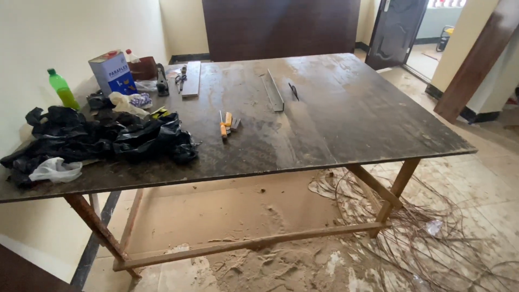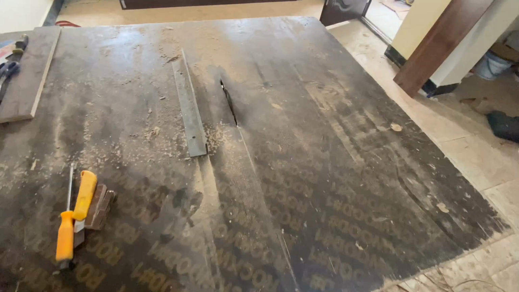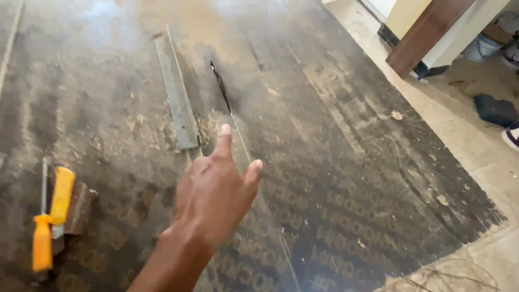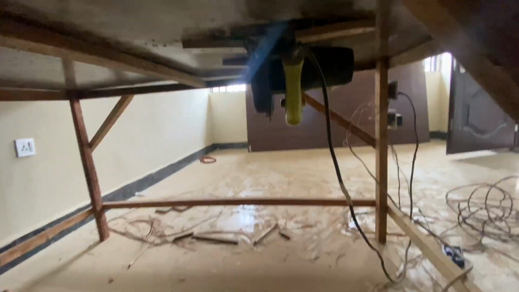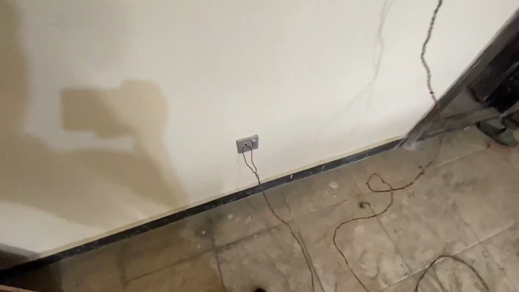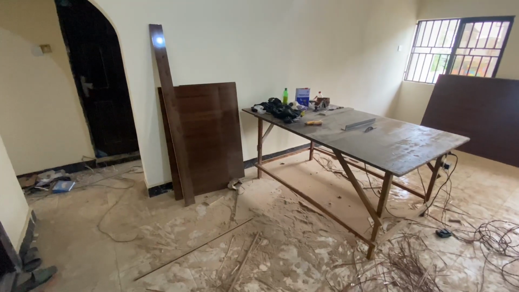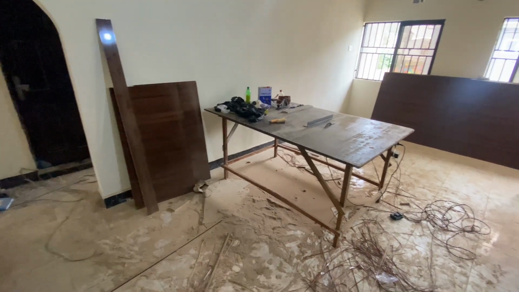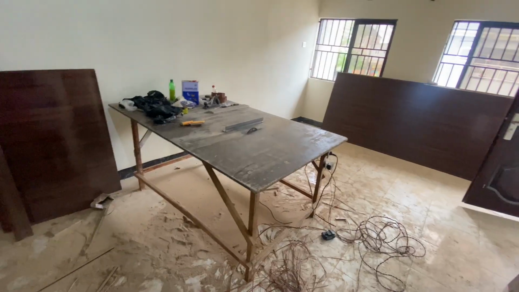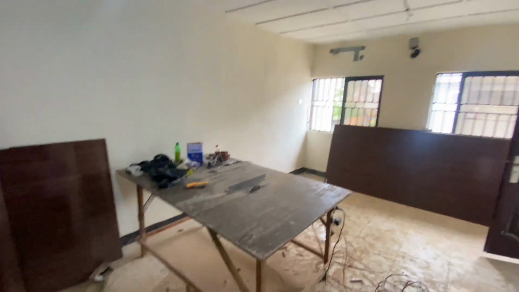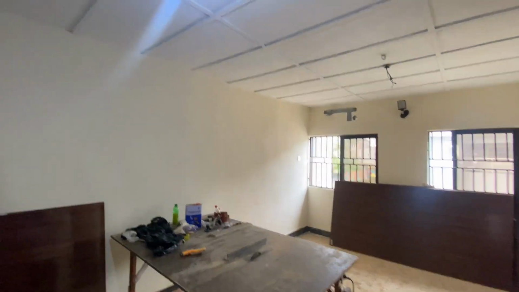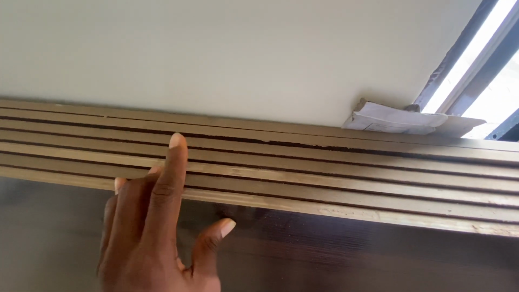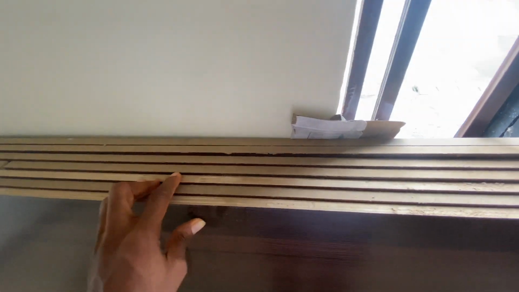So this is where the board is cut, it's called a circular saw. I'll show you how it works. That's what you've got there, and it's connected to this point and is used to saw the full board. Yes, so that's how it's going so far. And this is the parlor area. In total, we bought 10 HDF and MDF boards.